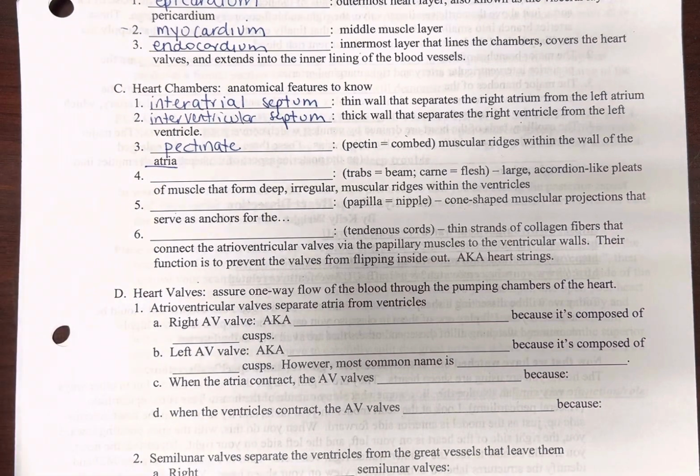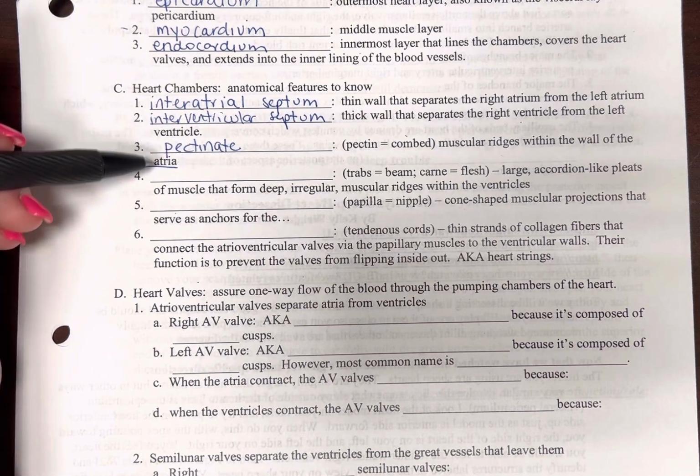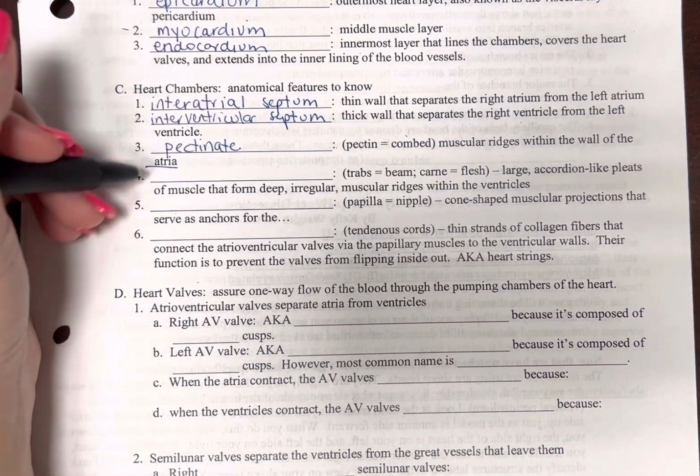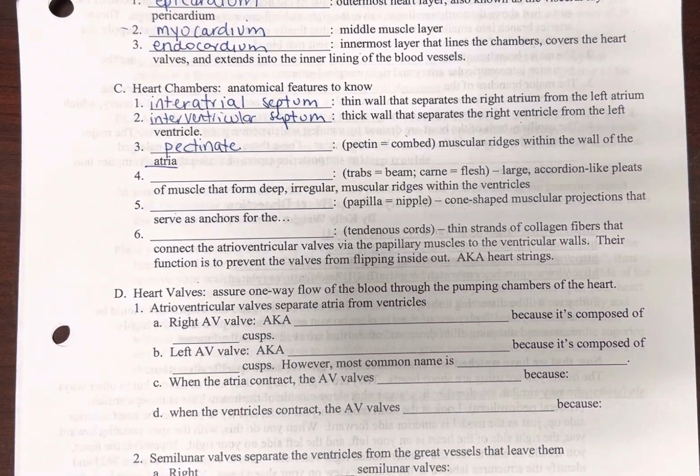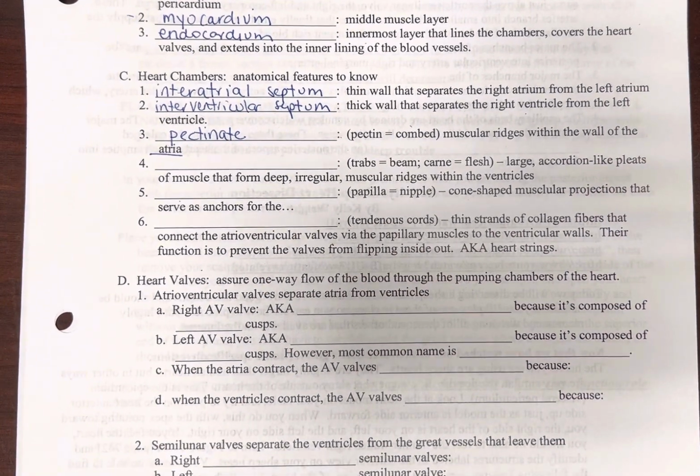The atria don't really have a lot of muscle, as you will have learned or will learn in lecture. Most of the blood going from the atria into a ventricle is just done with gravity, and so the contraction really just helps to top that off. So there's not a lot of muscle. Pectinate is what it looks like, and it's only in the atria.